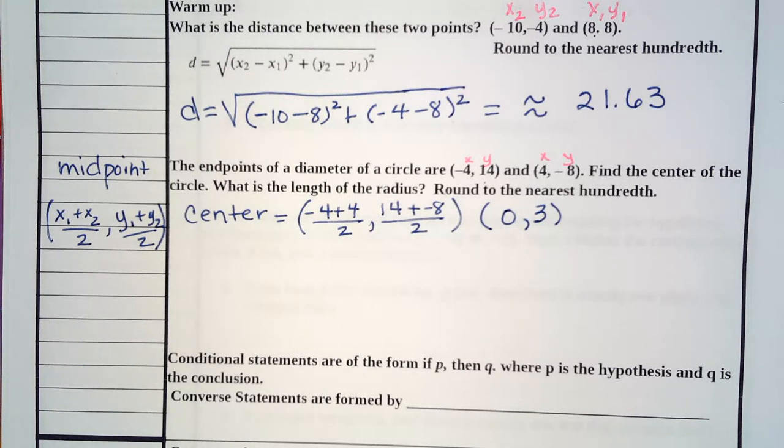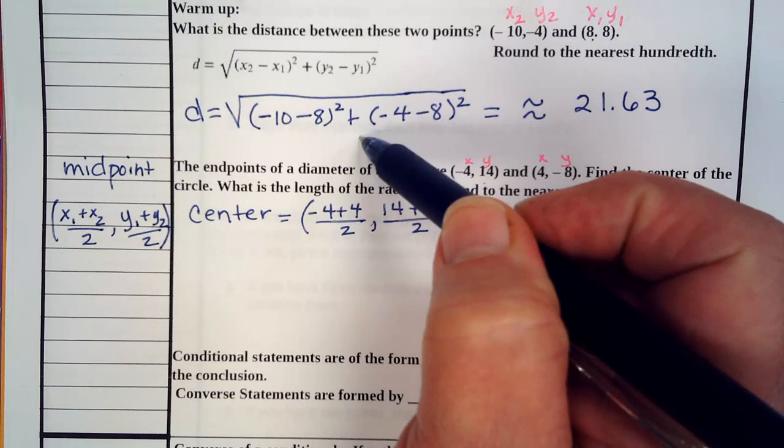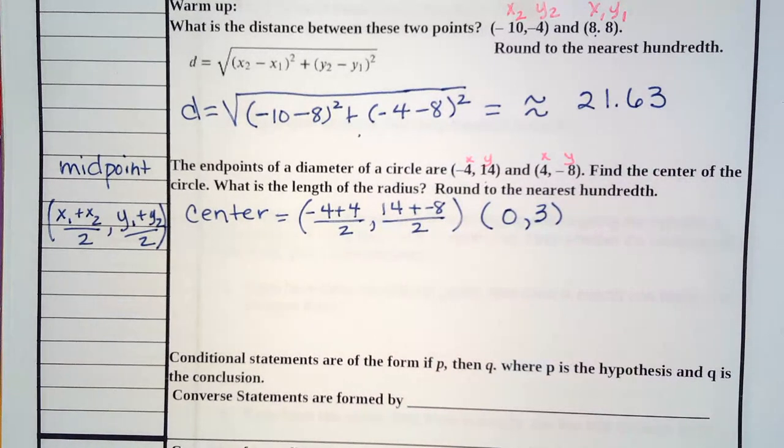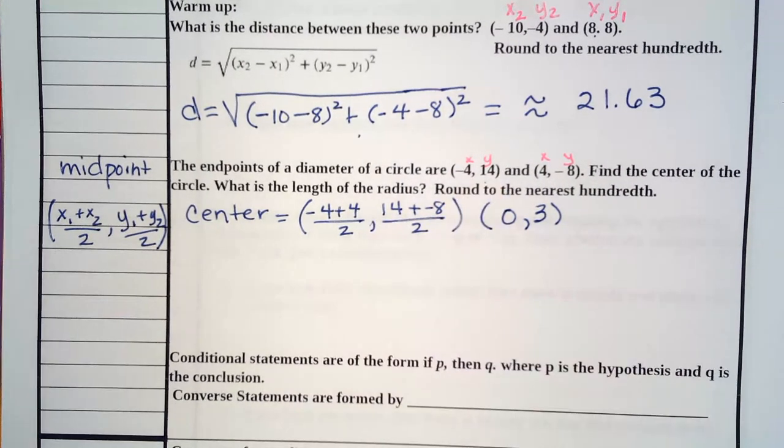Okay, so now, what about the length of the radius? Does it matter which point we use? No, because the radius divides that diameter in half. So we can use either set of points and our distance formula a second time, and we will find that length. So I am going to choose the first one just because it's first.